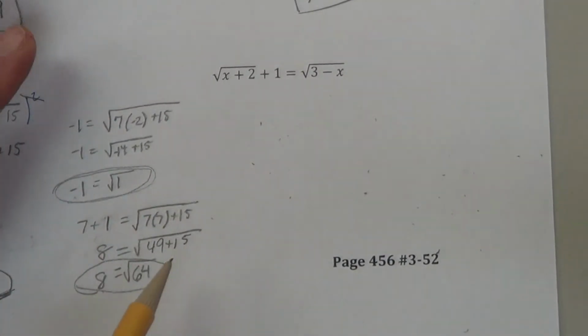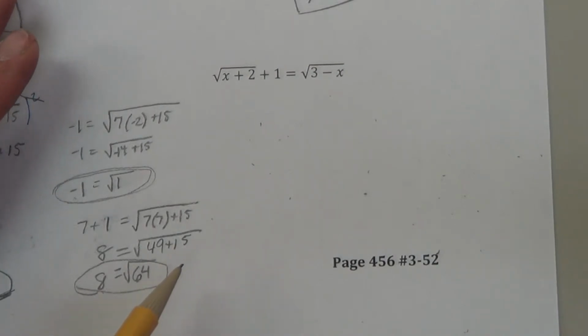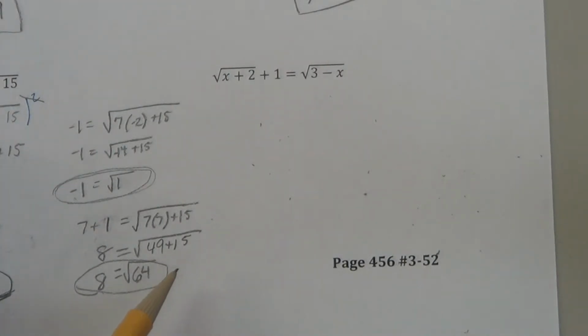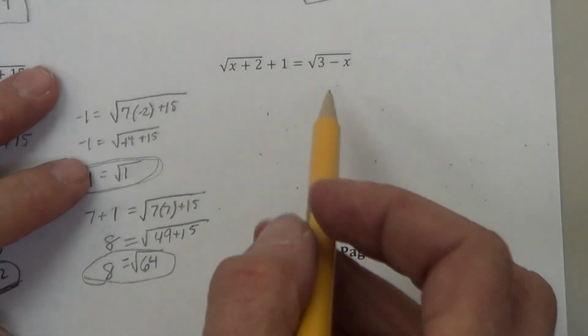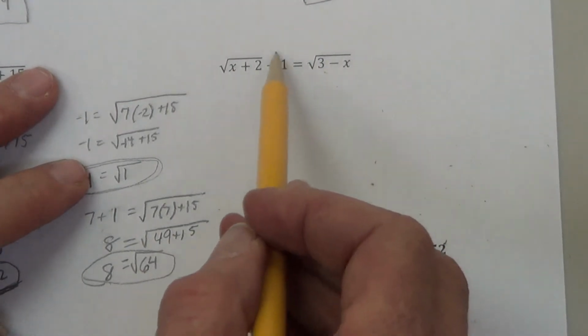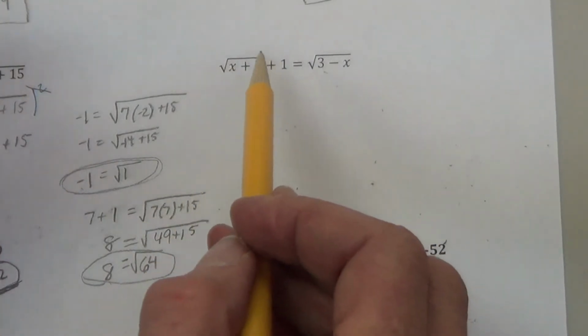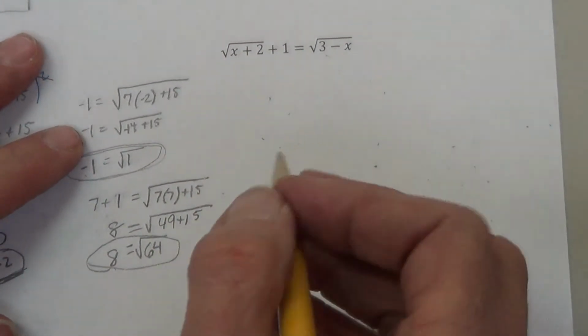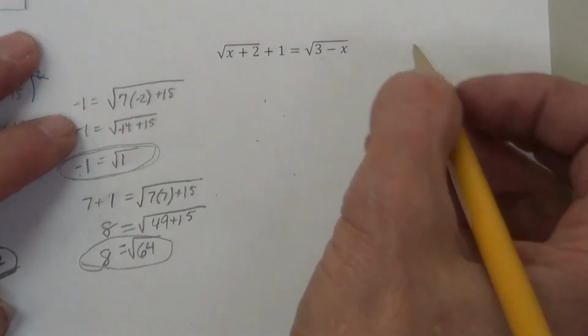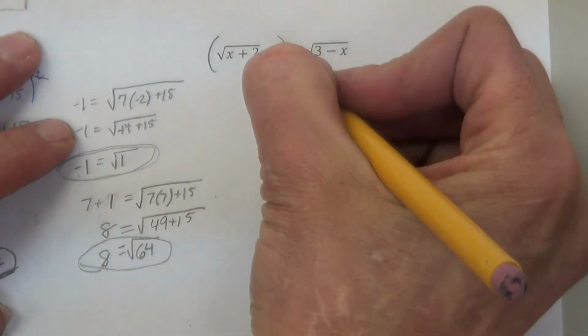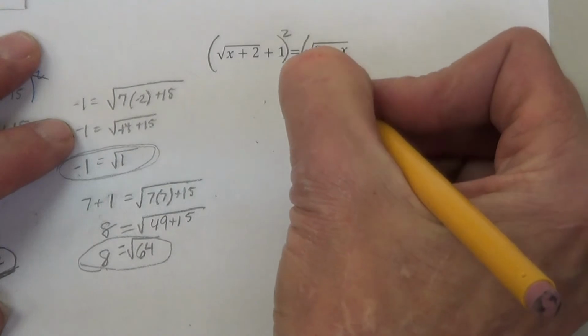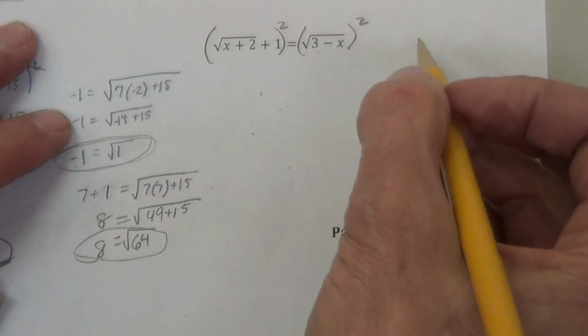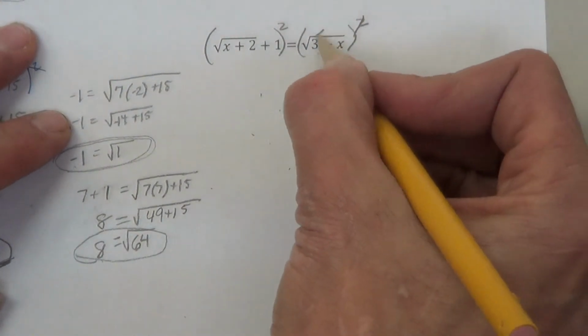I hope you noticed that, and that could be a little bit of a problem. So the first thing that we want to do is square that, just to get rid of, at least rid of this side. It won't completely get rid of it, but we'll see what happens over here. So first thing is, we're going to square each side. And now this one completely cancels here.